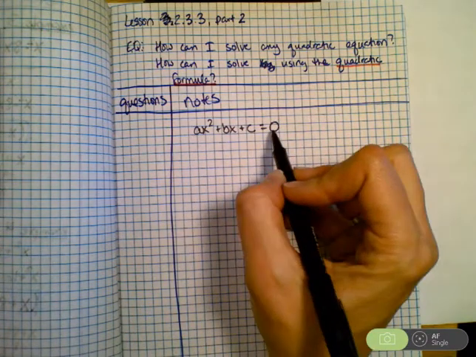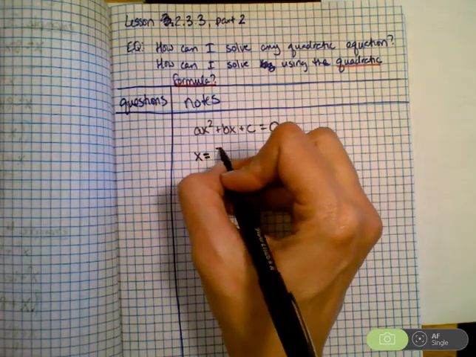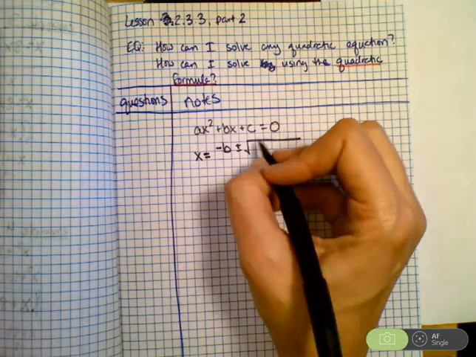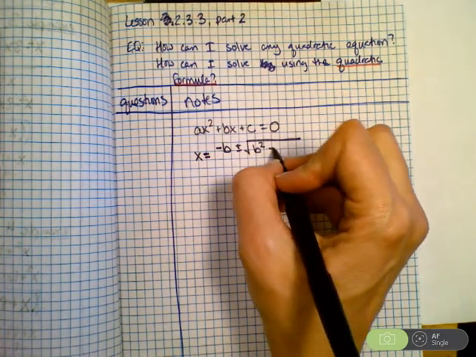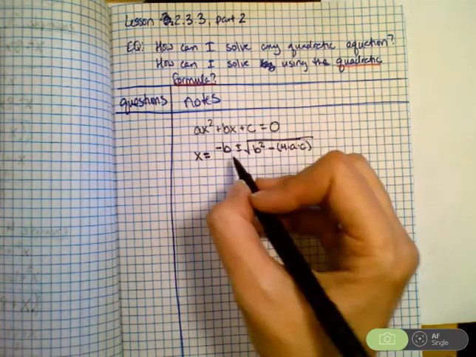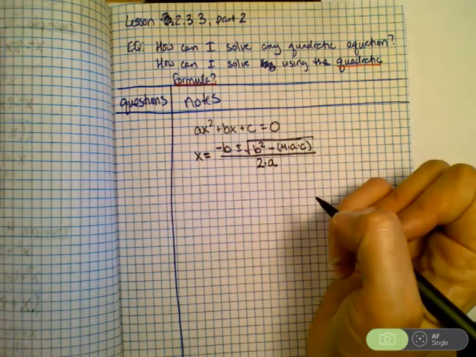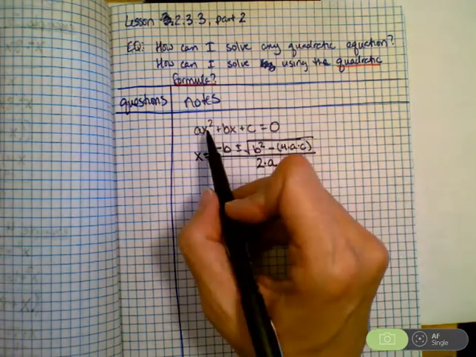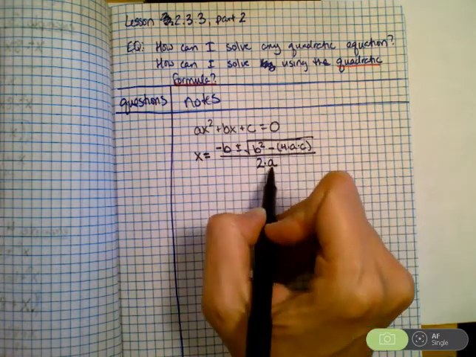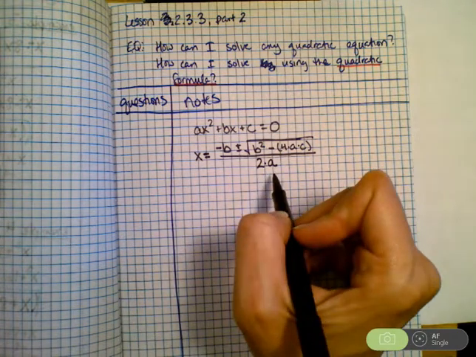So if you have your equation in this form, then the quadratic formula states that x is equal to the opposite of b plus or minus the square root of b squared minus 4 times a times c all over 2 times a. So the quadratic formula involves finding this a, b, and c, plugging them in, and then chugging through the arithmetic to get your two answers.